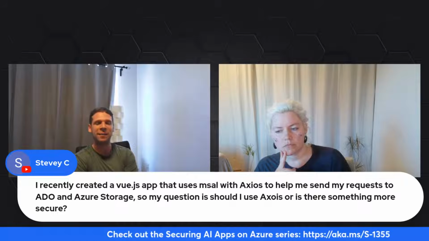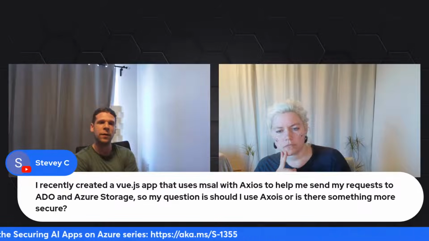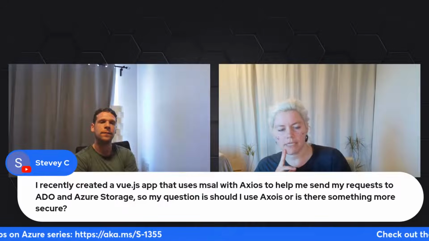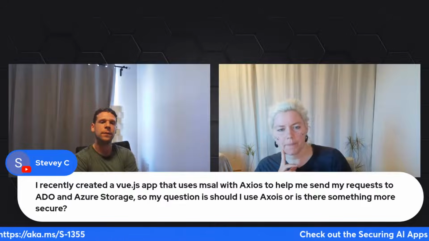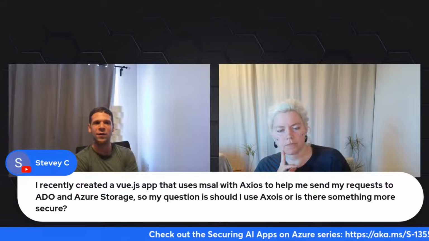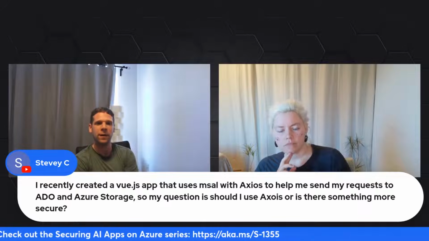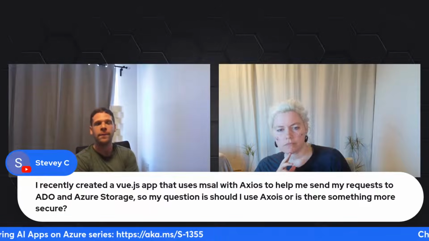You'll have to manually set a bunch of headers. If there's an SDK, you said it was for blob storage. It says ADO and Azure storage. So, yeah, Azure storage. So there's actually an Azure storage TypeScript SDK, which you might want to consider using, which might save you some time rather than re-implementing requests yourself.